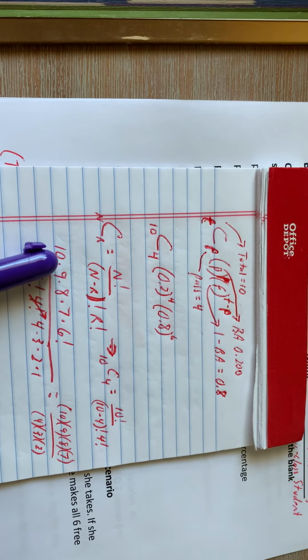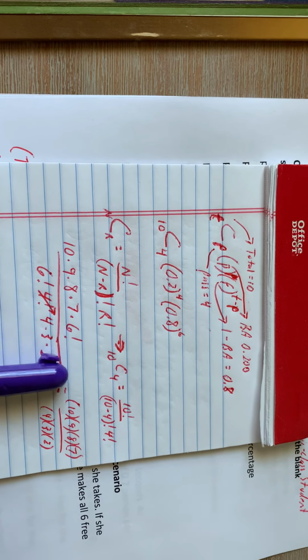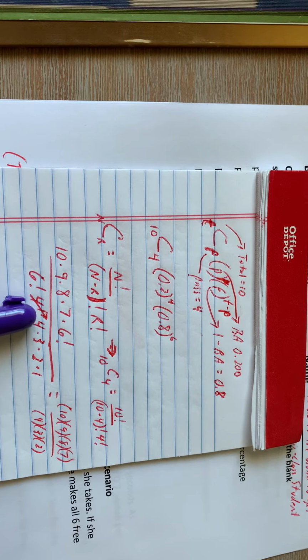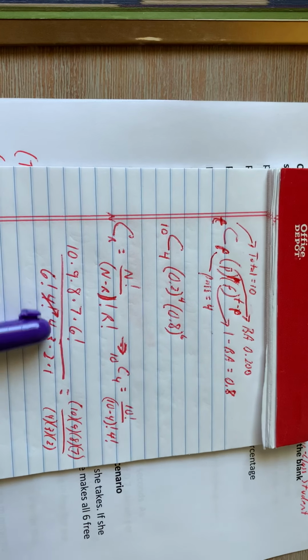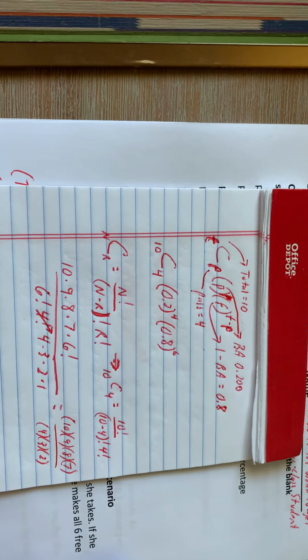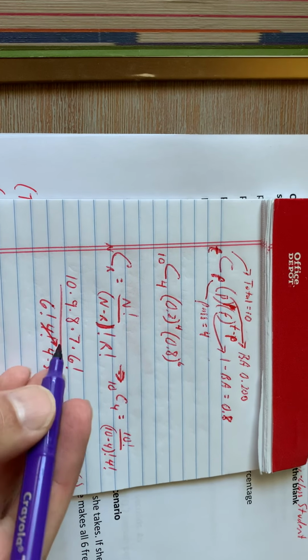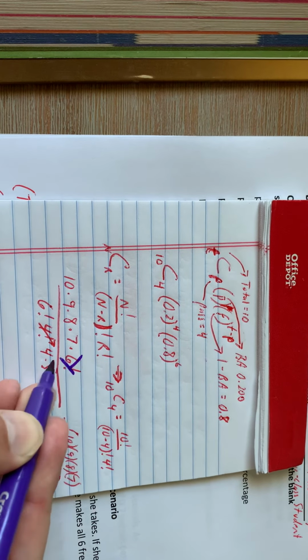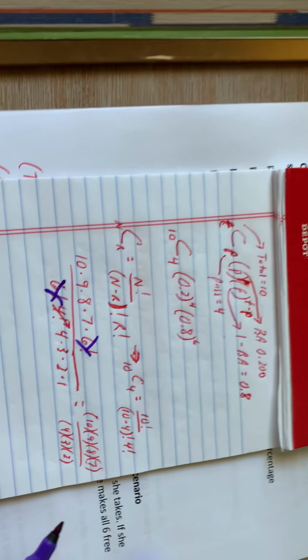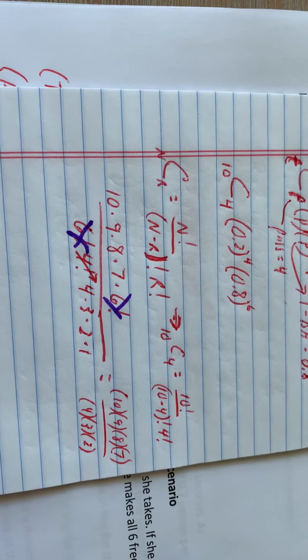If I take these down, 10 times 9 times 8, I get to the 6 factorial here. And I have a 6 factorial here and a 4 factorial. Now I expanded the 4 factorial, but those two 6 factorials are going to cancel each other out. So I can go in here and just get rid of that. And that can go too. And I'm left with those numbers there.